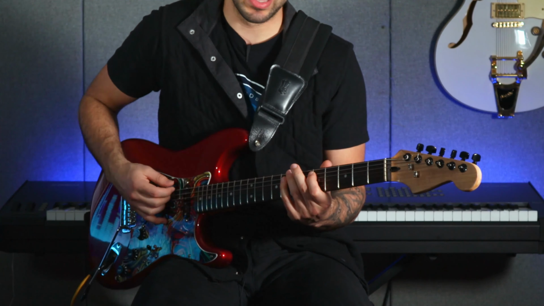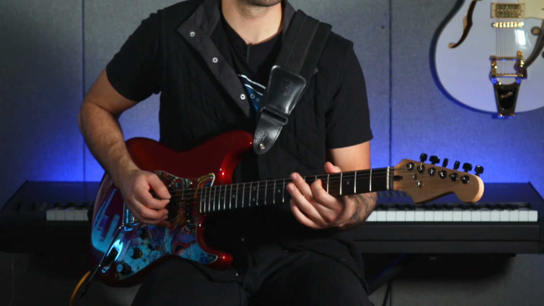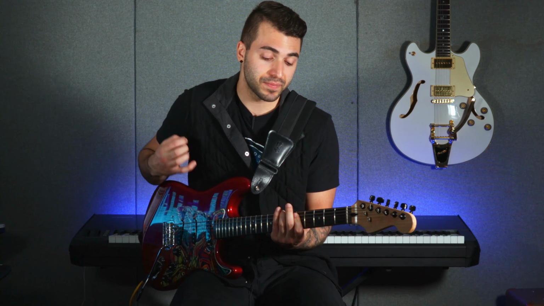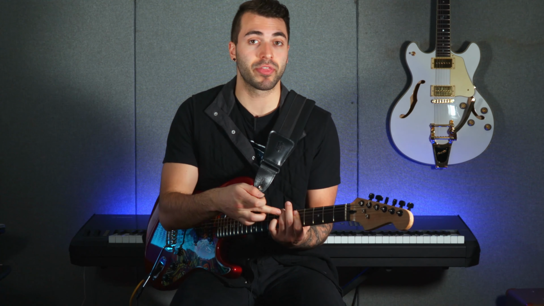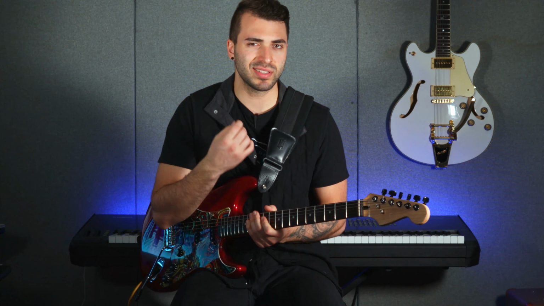This is my fifth, so I have my third, my fifth, and now where's my root? It's right here at the top. Yes, your root doesn't necessarily have to be at the bottom of the chord. It could be at the top, it could be in the middle, it could be diagonal, it could be sideways. So for this, I have my third, my fifth, and then I have my root. So let's take it a step further.